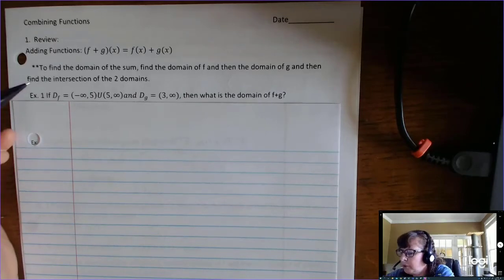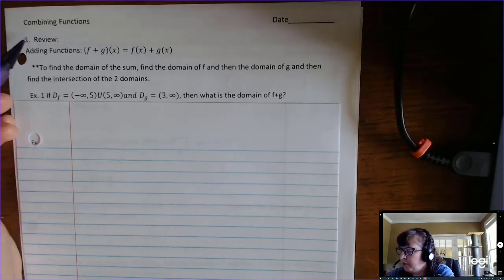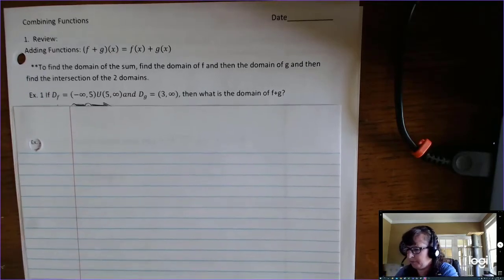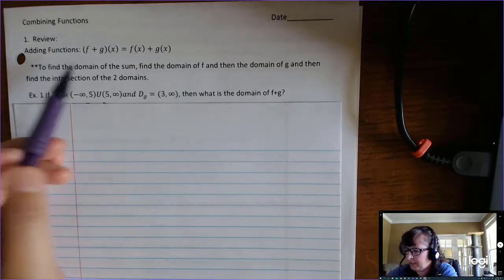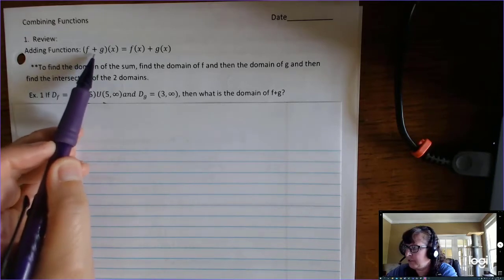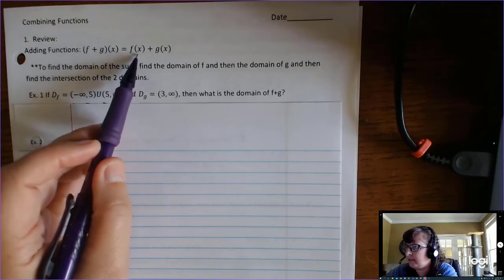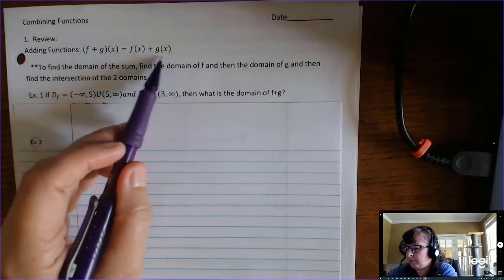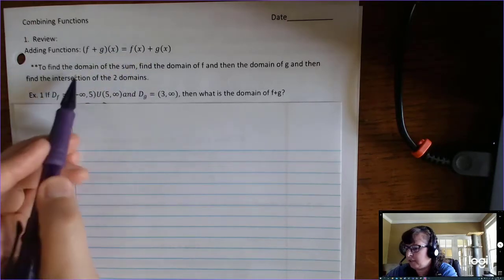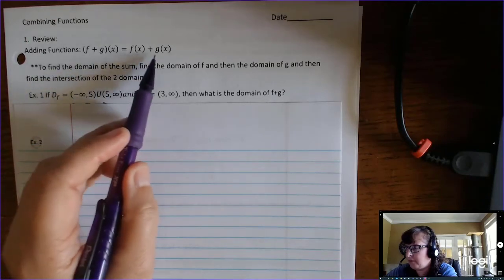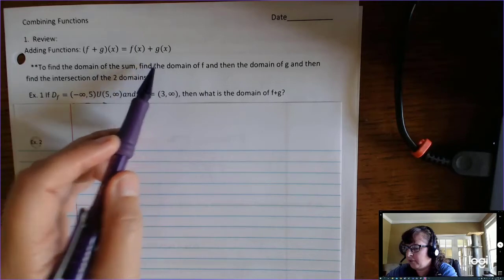I wanted to do a quick review of combining functions with some really important examples. So the first thing is we learned how to add functions. (f plus g)(x), where x is the input, is the same as adding f(x) plus g(x), just adding the two functions together. And to find the domain, remember you find the domain of f and you find the domain of g, and then you find their intersection.